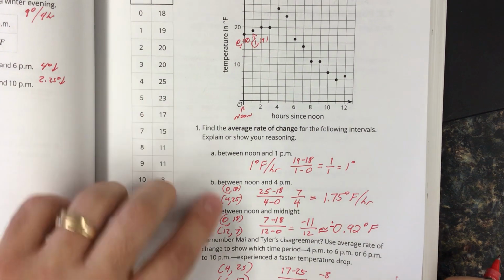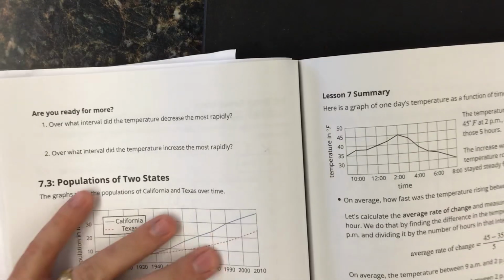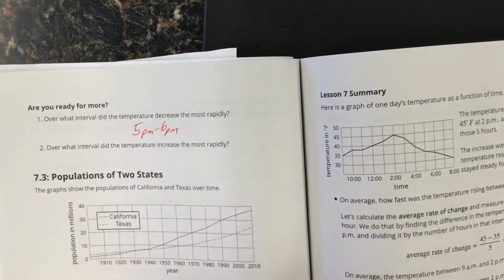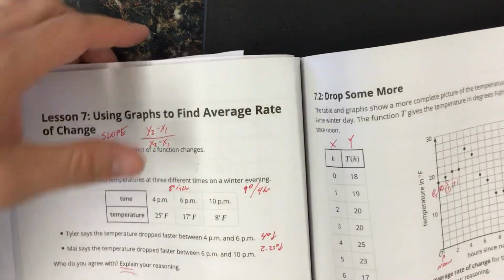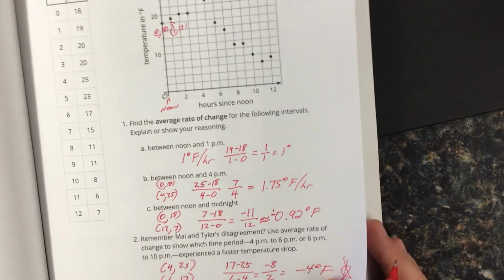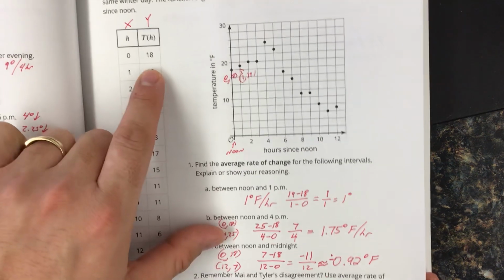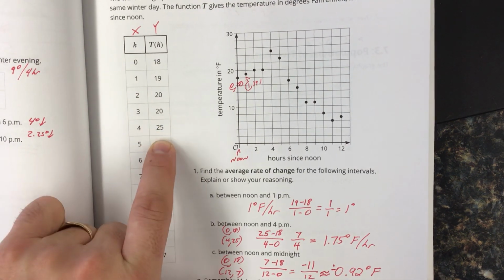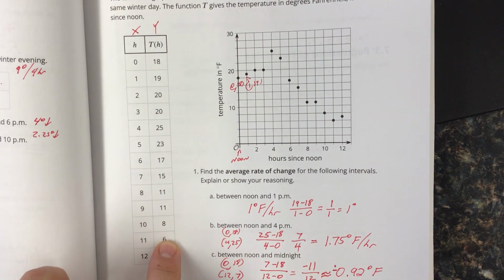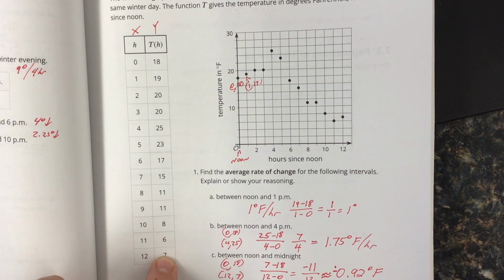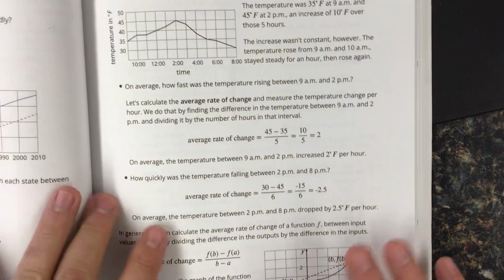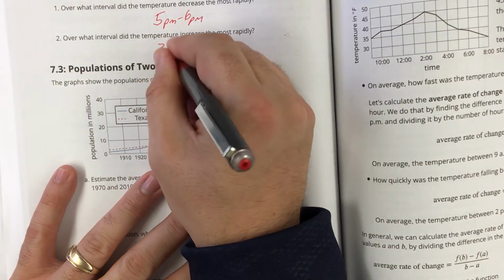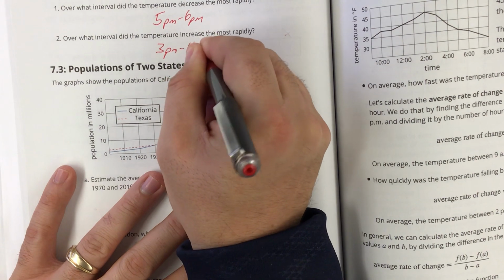So I would say between 5 and 6 p.m. How about increase? Where did it increase the most? Increase by 1, no change, 5, up 1 here. So I would say a 5-degree increase is the biggest. That was between 3 p.m. and 4 p.m.